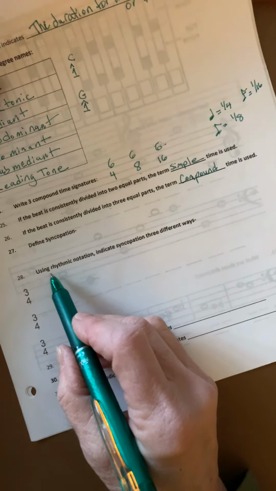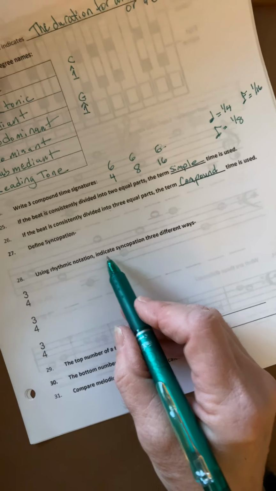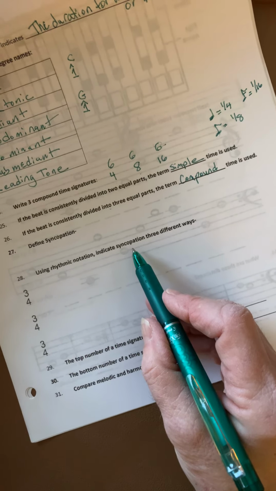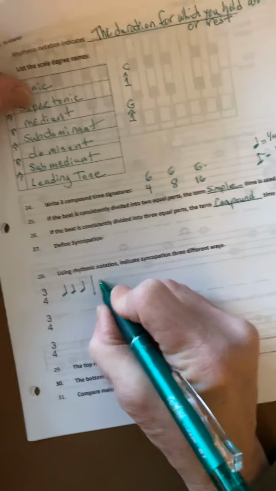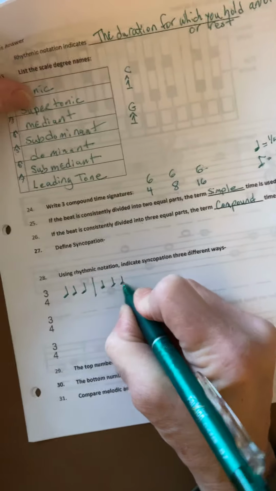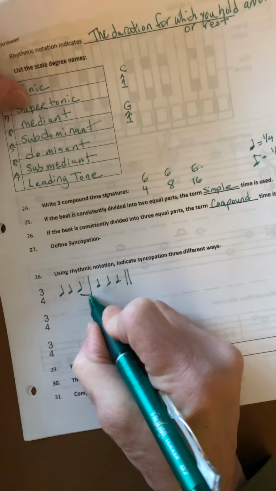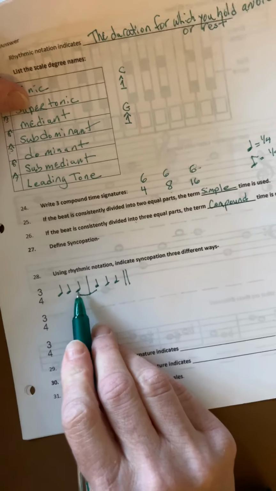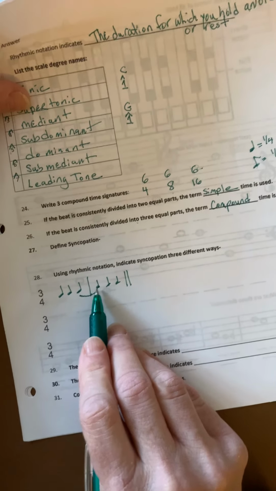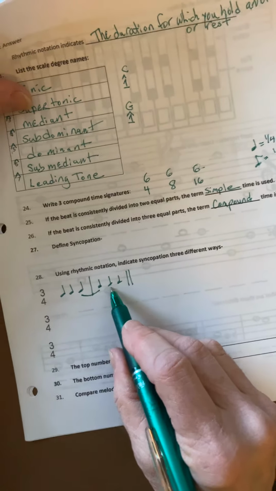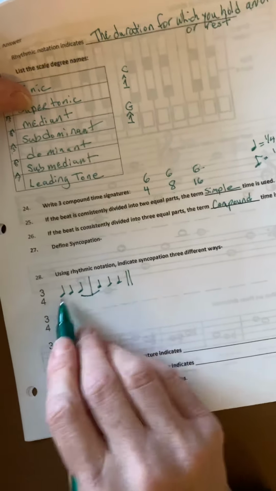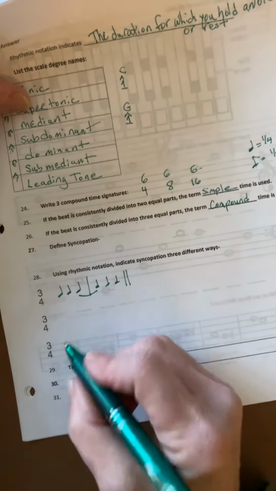Okay, use rhythmic notation to indicate syncopation 3 different ways. So I've got 3 beats in a measure. 1, 2, 3, bar line. 1, 2, 3, bar line. Double bar line because it's the end. And I could just tie over my weak beat to the very strongest beat. And now I'm shifting my strong beat to the second beat. That's hemiola. That's a type of syncopation.